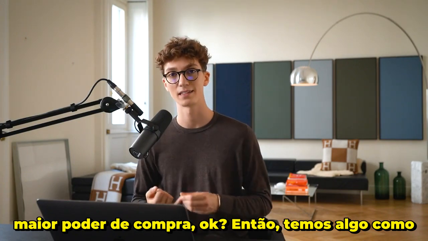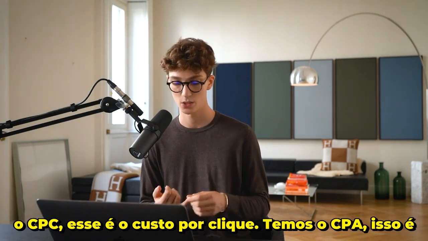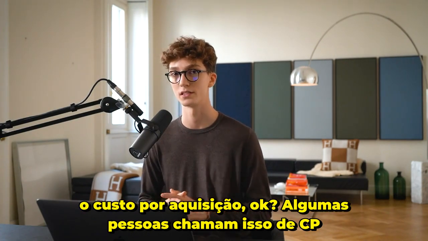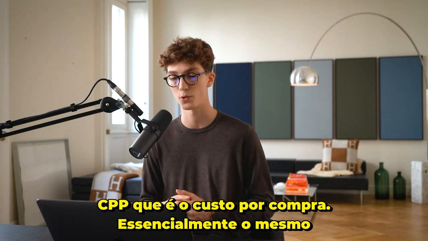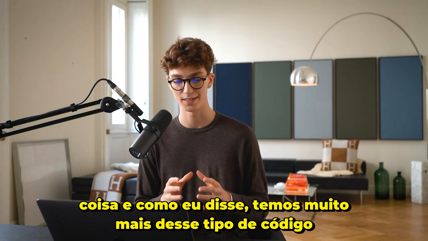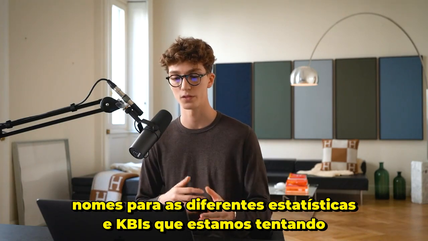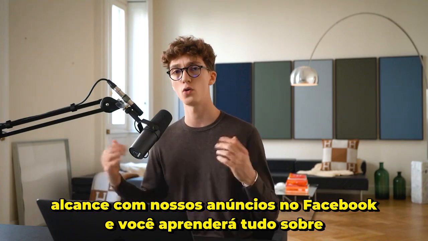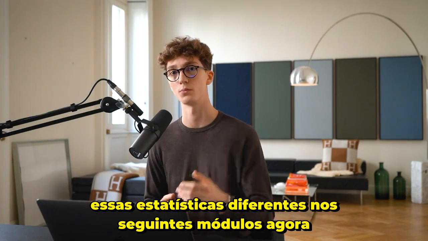Then we have the CPC, that's the cost per click. We have the CPA, that's the cost per acquisition. Some people call this the CPP, which is the cost per purchase. Essentially the same thing. And as I said, we have a lot more of these code names for the different stats and KPIs that we're trying to reach with our Facebook ads. You're going to learn all about those different stats in the following modules.